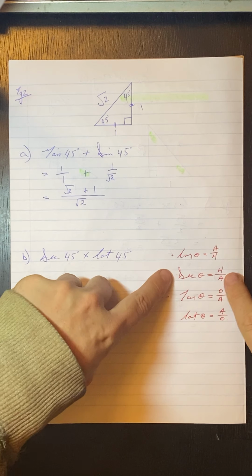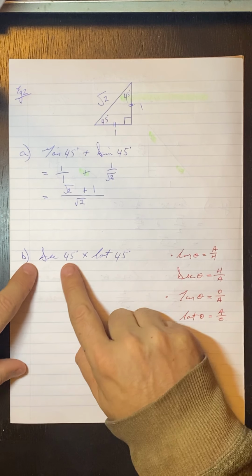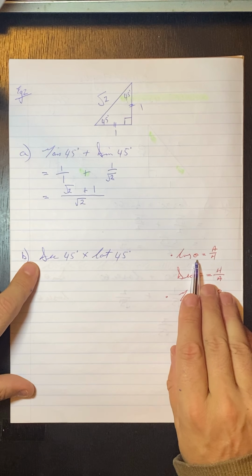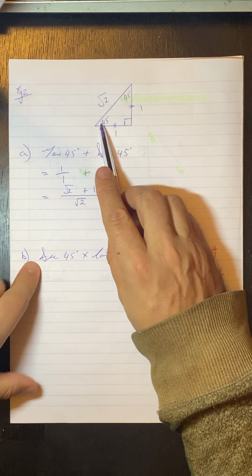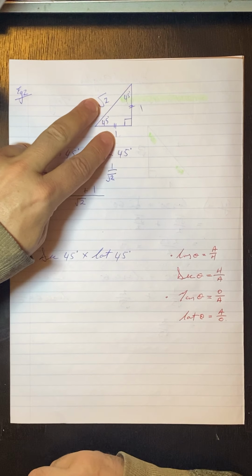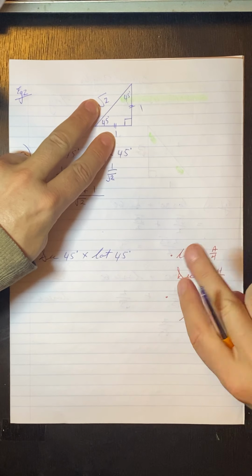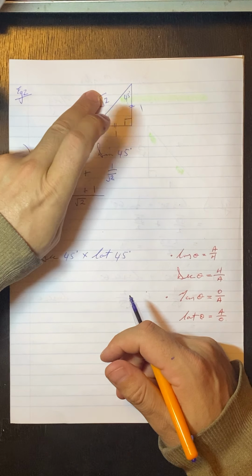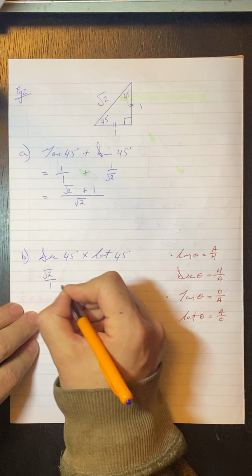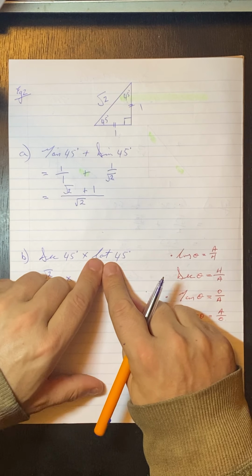All right, so I'm going to be using these two here. So we've got our sec 45. So what I'm going to do is look for what cos is. So that is adjacent over hypotenuse. So that's 1 over root 2. But sec is the reciprocal, so that's going to be root 2 over 1. Multiplied by cot 45.